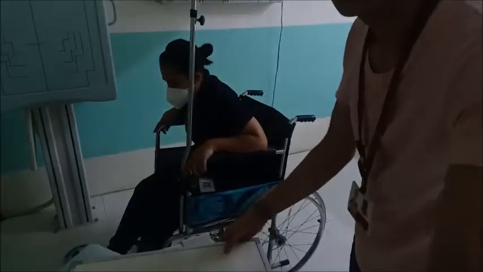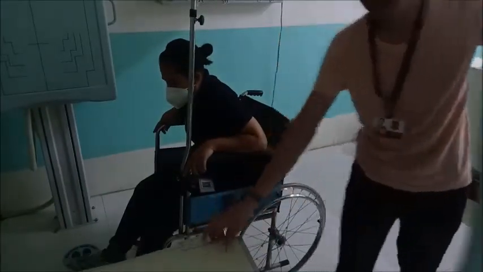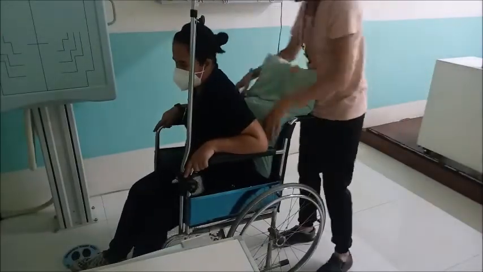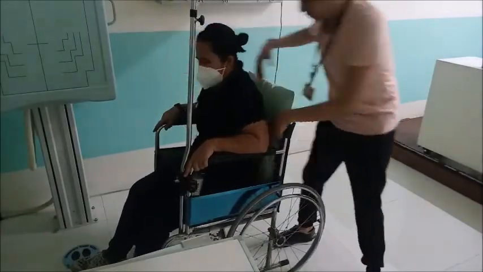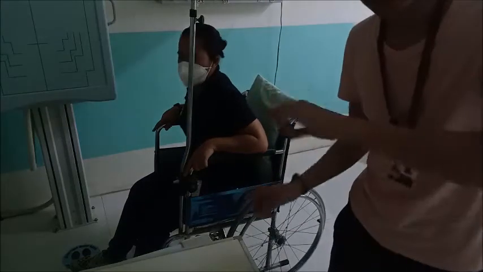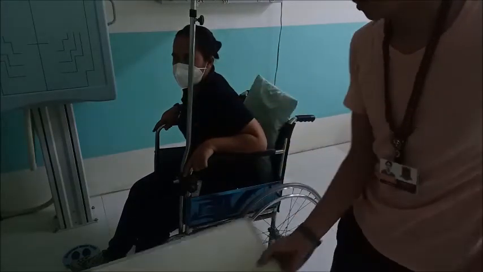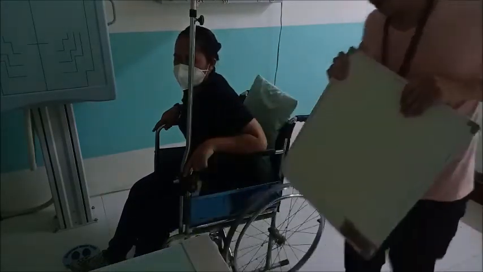Na, dili sila sumpay. Insert pillow. So, ang inferior portion sa pillow is naka-pillow towards the buttocks of the patient.